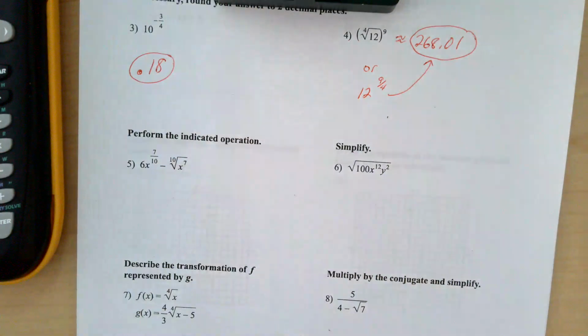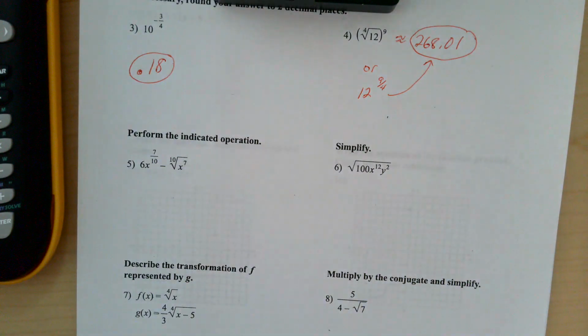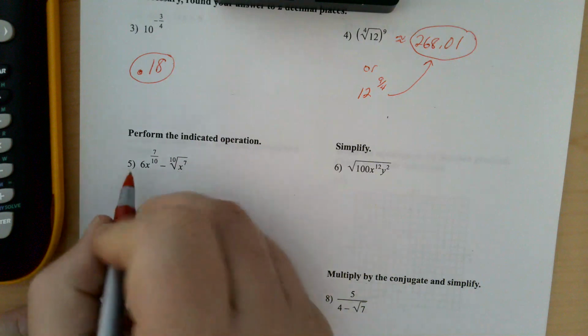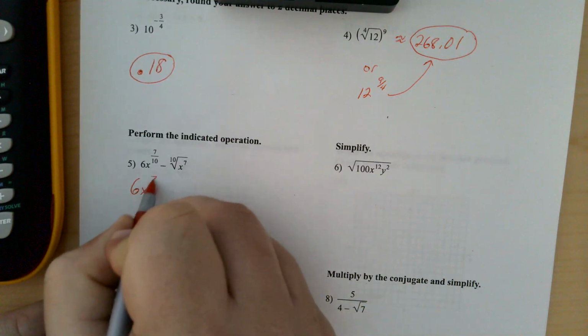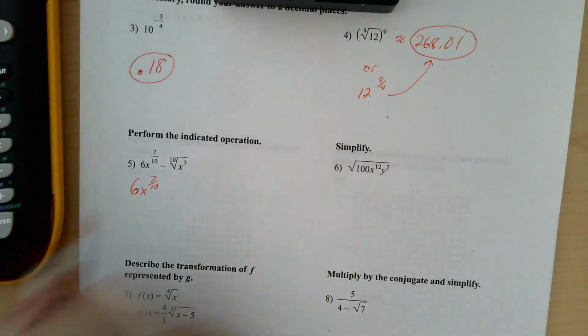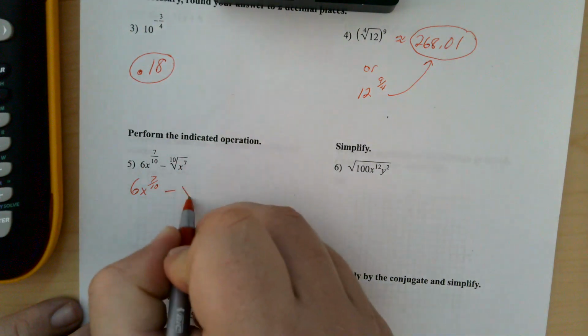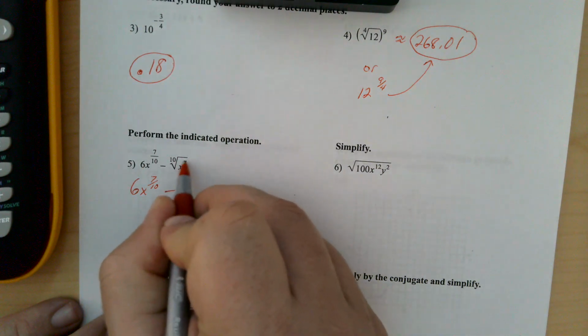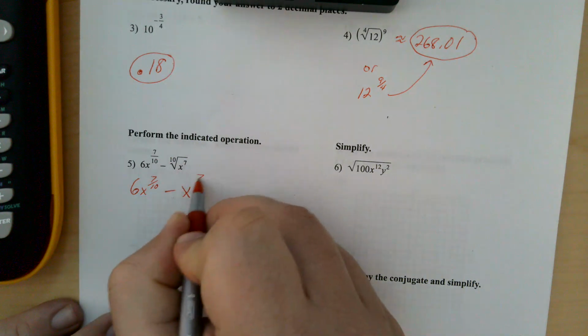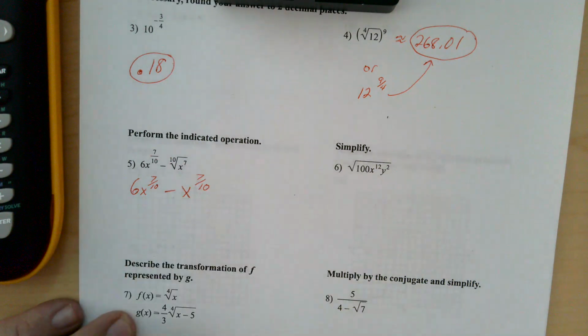Okay, these problems, this is just recognizing that we're dealing with the same variable in the power. So these are like terms, believe it or not. I'm going to rewrite this one. I'm going to keep this in exponential form. It's 6x raised to the 7/10. But this also is, here's my power, doesn't matter that it's inside. It's a 7 on top, 10 on the bottom.